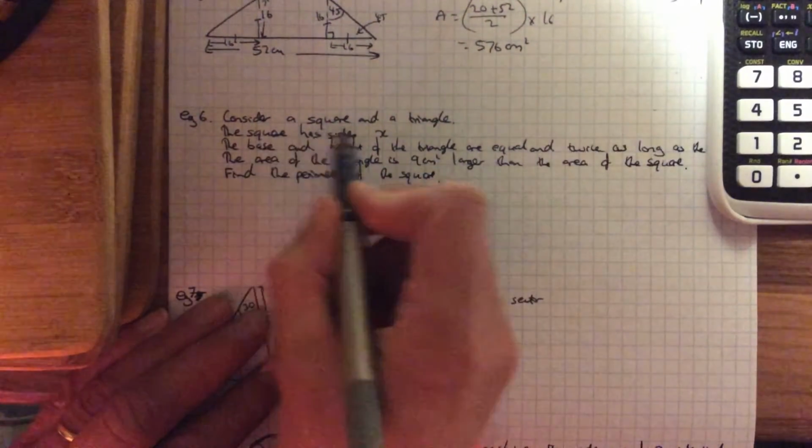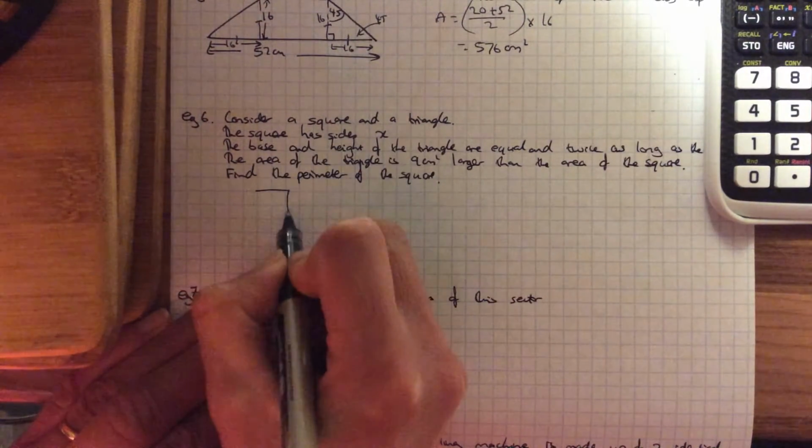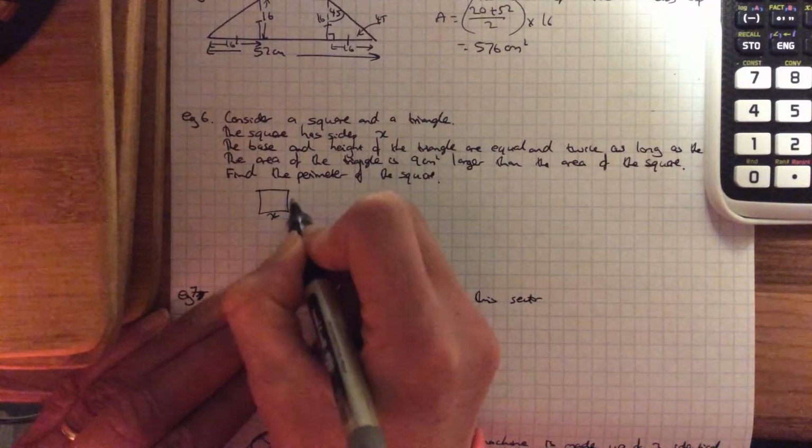Example 6. Consider a square and a triangle. I have to draw them out. The square's got sides x.